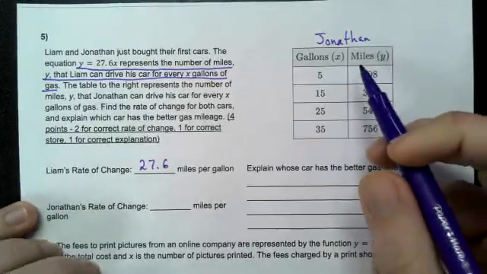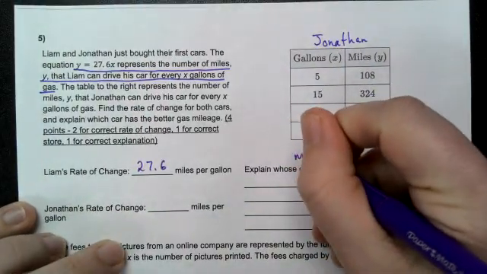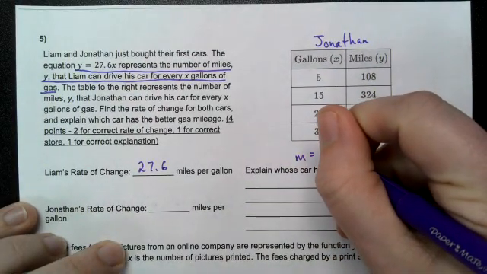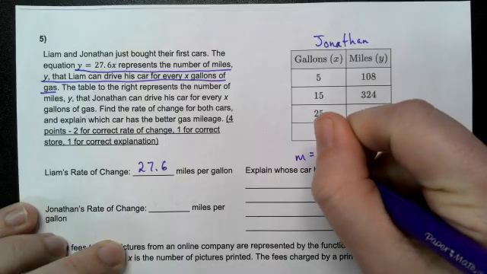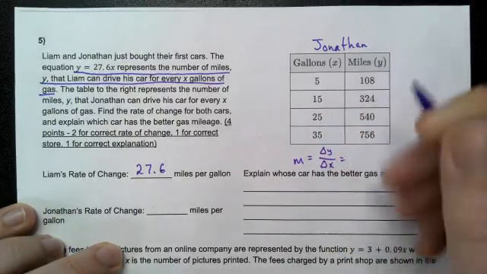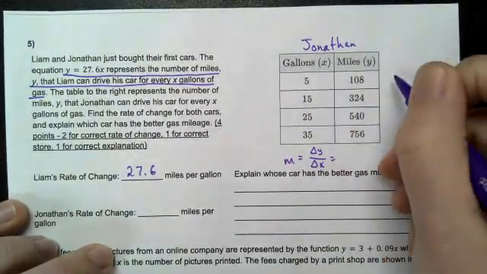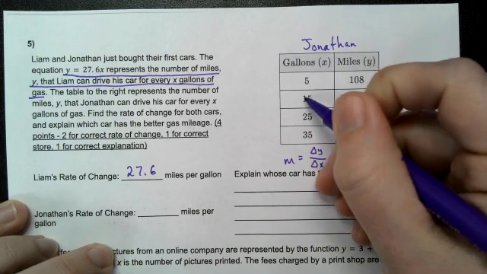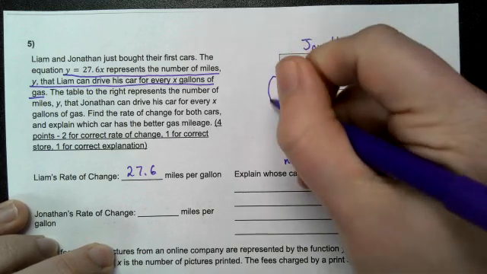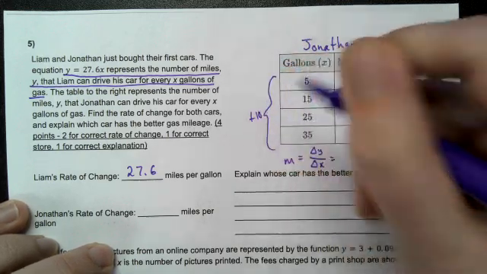To find Jonathan's, it's going to be your slope. It's the rate of change. So it'll be the change in the y's over the change in the x. To get from, I guess, let's see, 5 plus 10 plus 10 plus 10. Okay, so this is going to be plus 10.